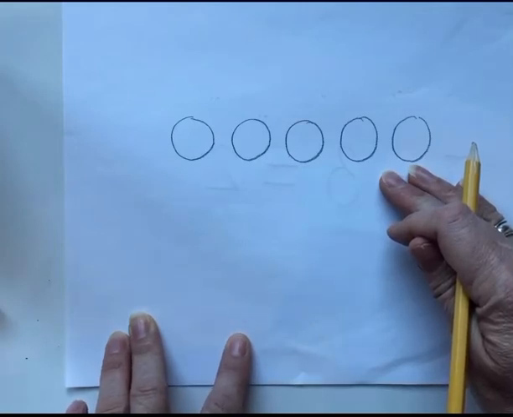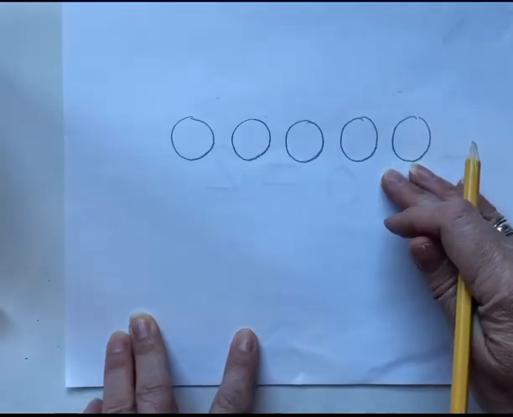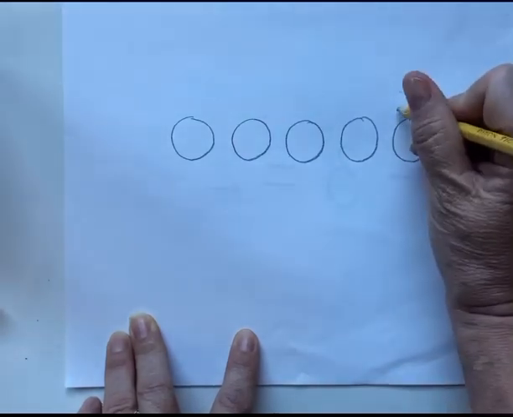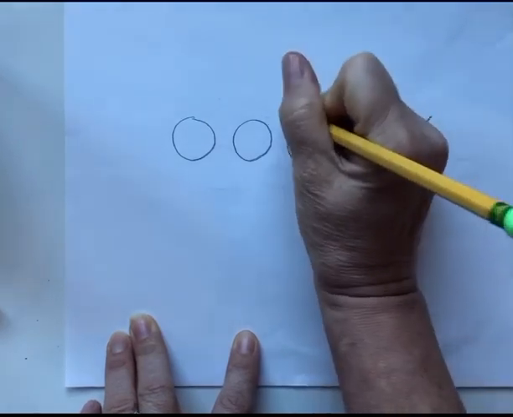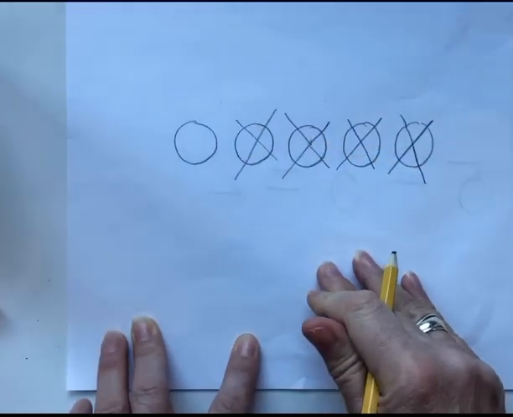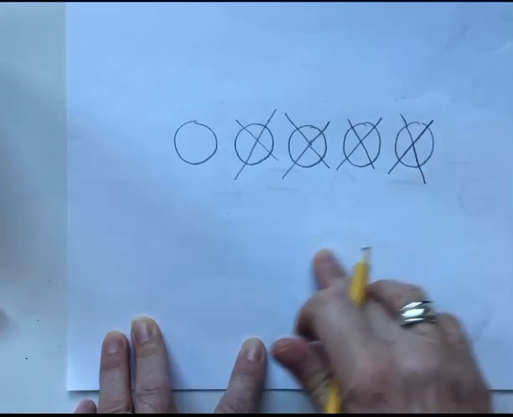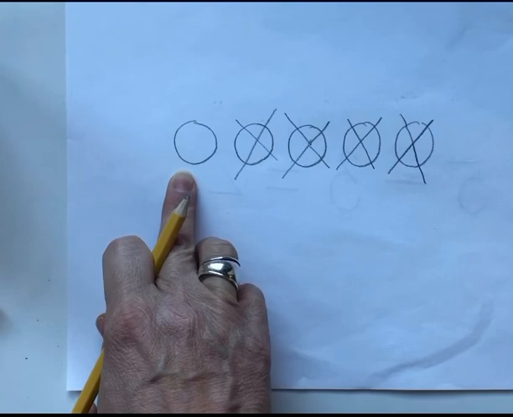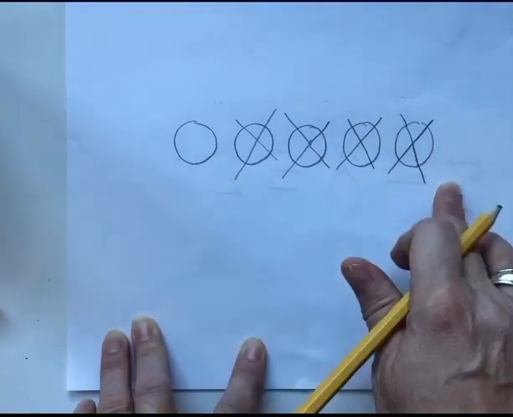This time, we're going to take away 4. Now, do you remember how we can show that we need to take away? Yes, we're going to cross out. So let's cross out 4. Great. And when we took away or crossed out 4, how many circles do we have left? Right. Now let's write the number sentence to match what we just did.